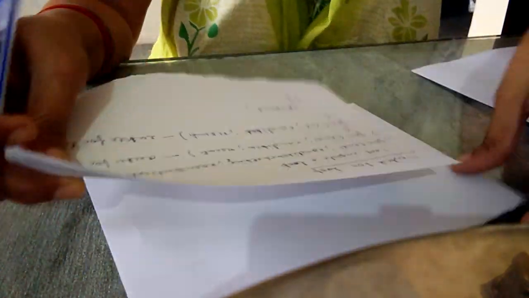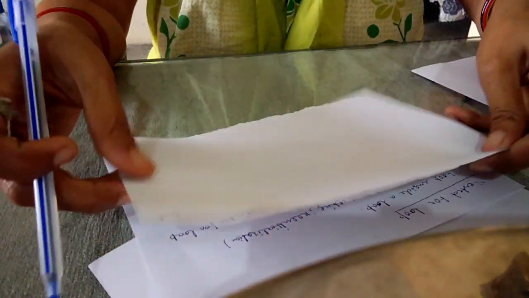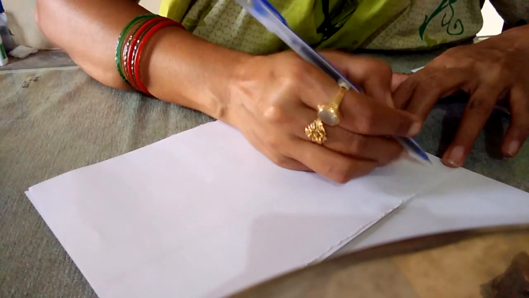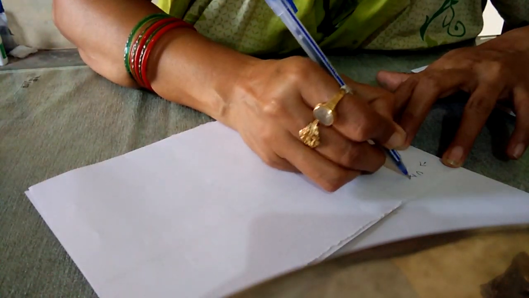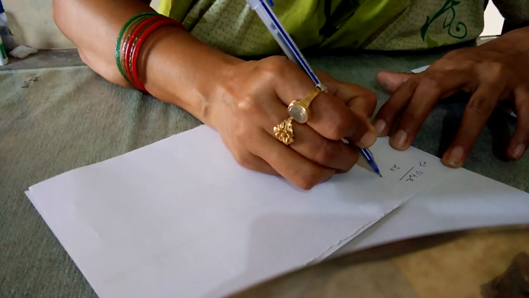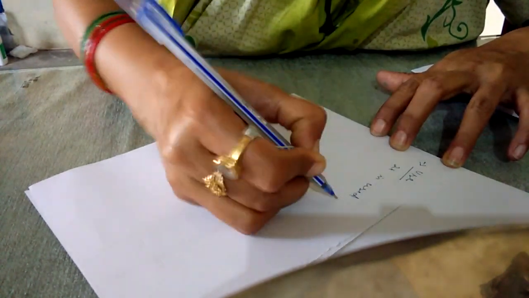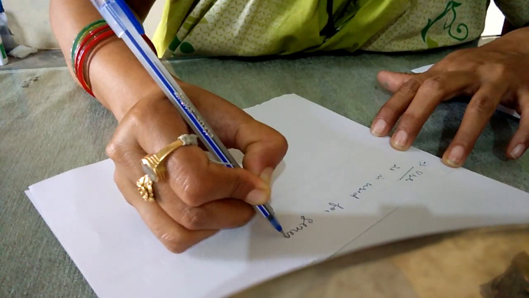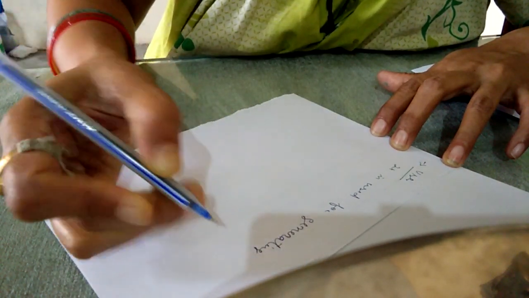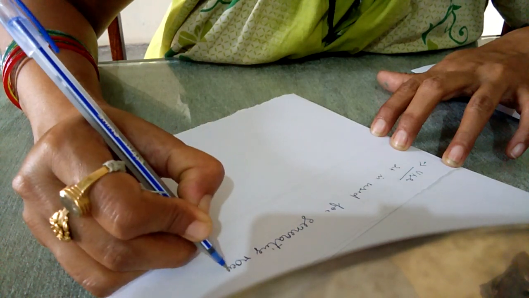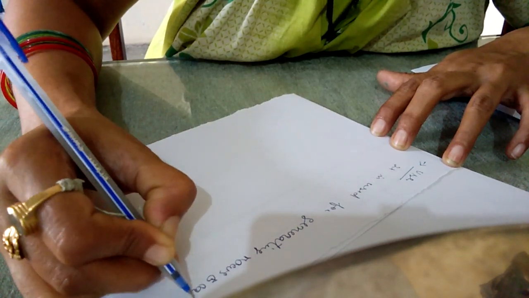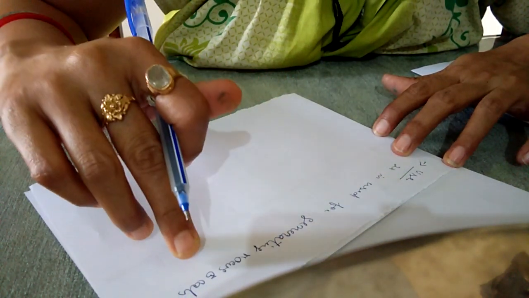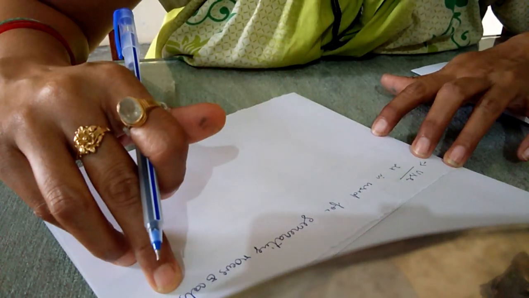Okay, then next we discuss why we use it. Nested for loop is used for generating rows and columns.